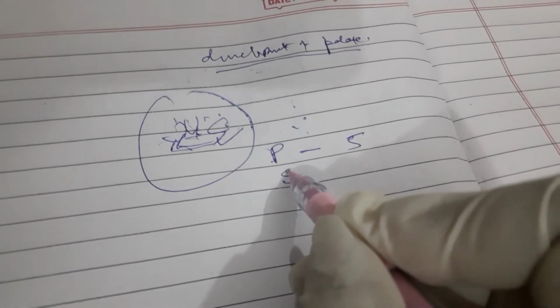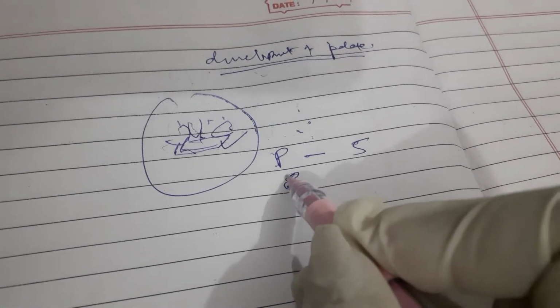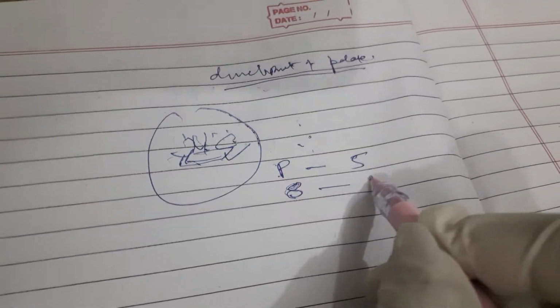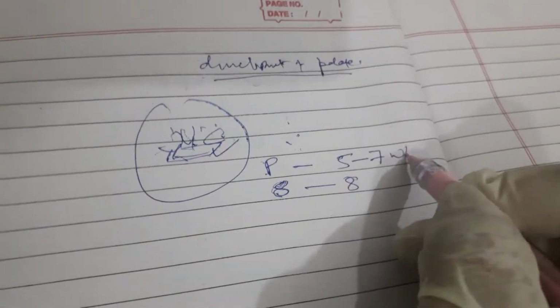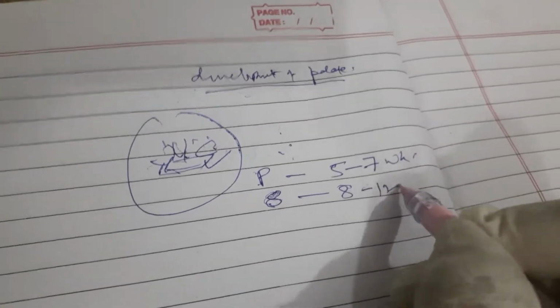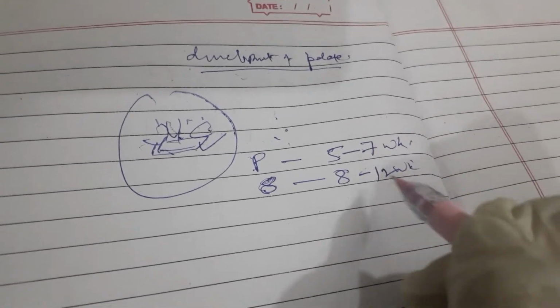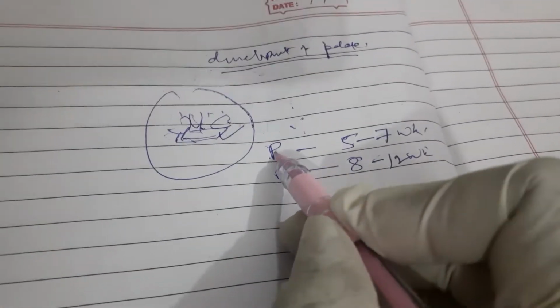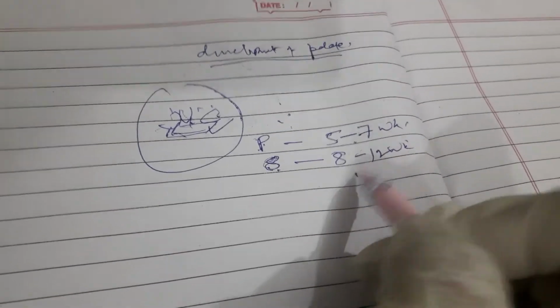Secondary, again you write opposite, second, S, then it will convert into 8. So this is 5 to 7 week and this is 8 to 12 week. 5, 6, 7, to this we added 2, to this we added 4. Okay, primary palate 5 to 7 week and secondary palate 8 to 12 week.